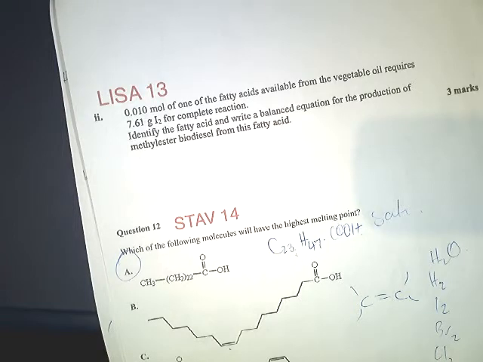It requires 7.61 grams of iodine. Identify the fatty acid and write a balanced equation for the production of methyl ester biodiesel from this fatty acid.